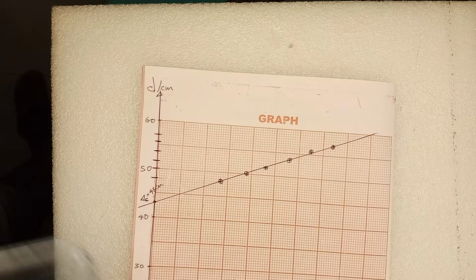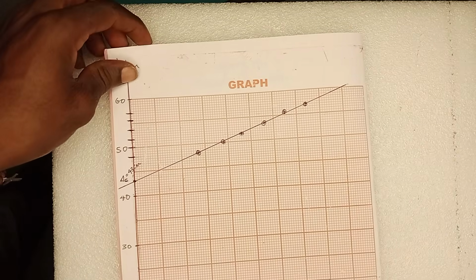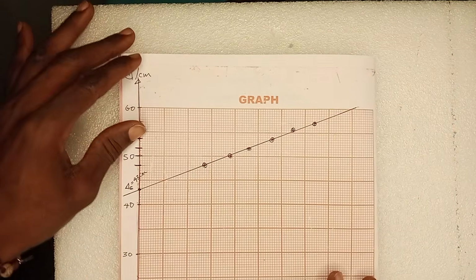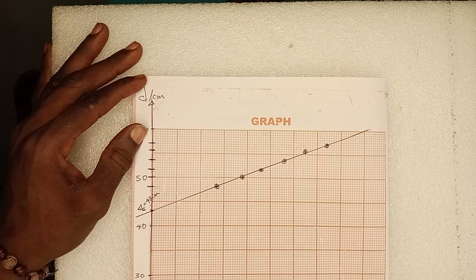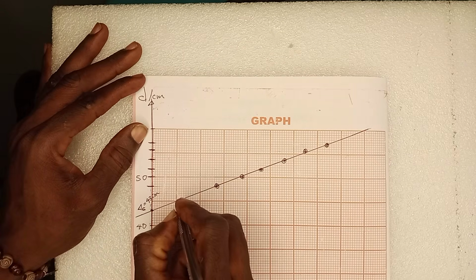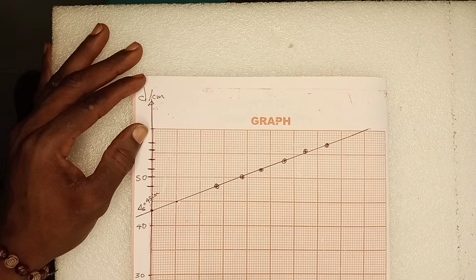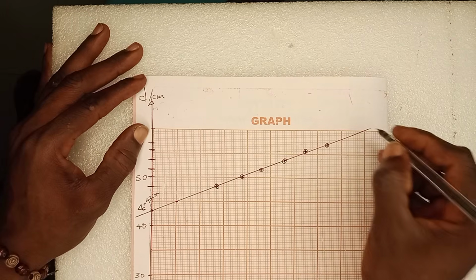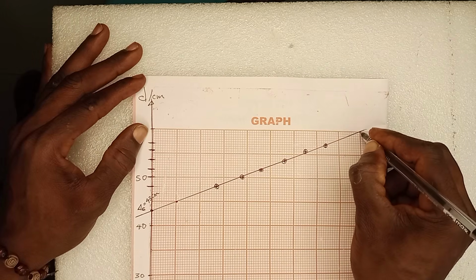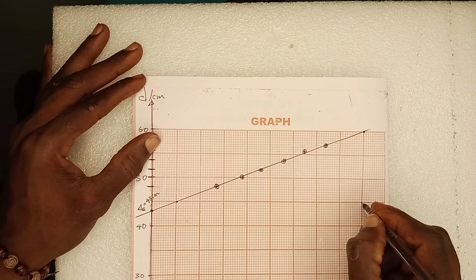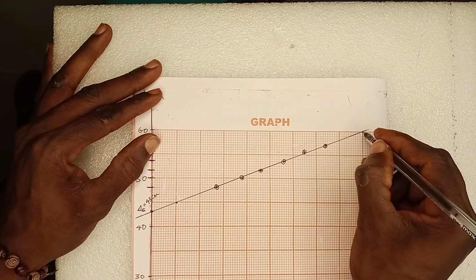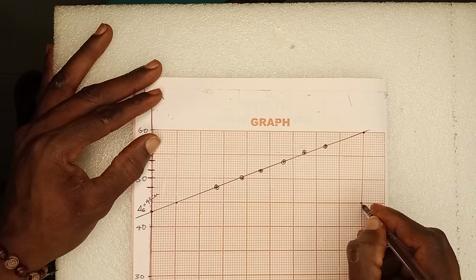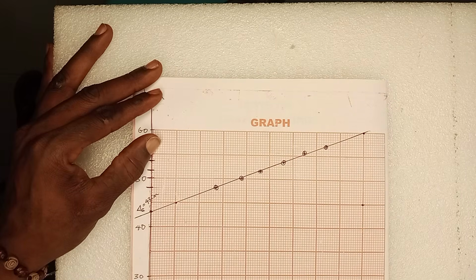We'll record that later. So let's find the slope of the graph. To find the slope of the graph, we have to choose this point. We choose this point.